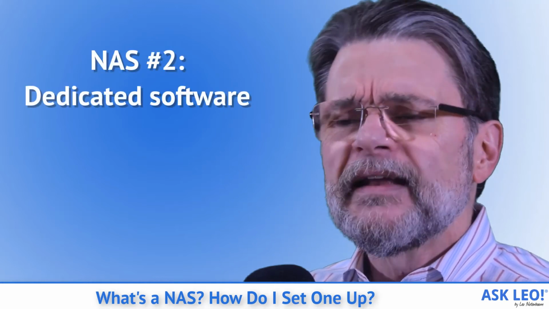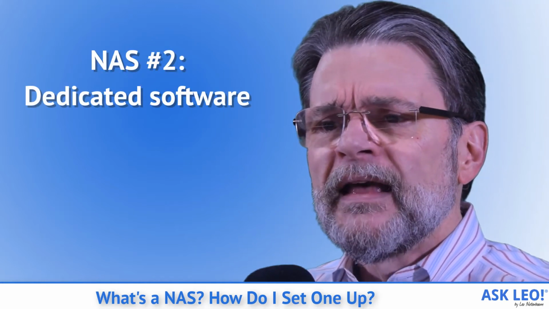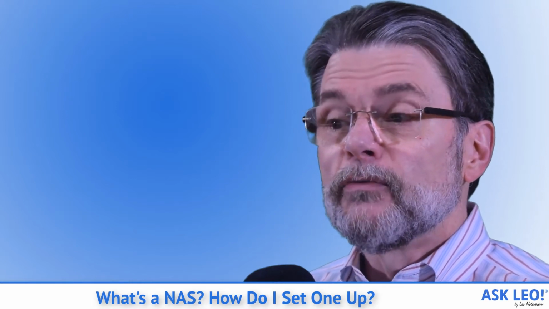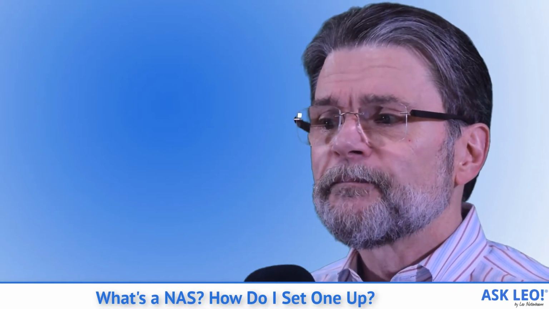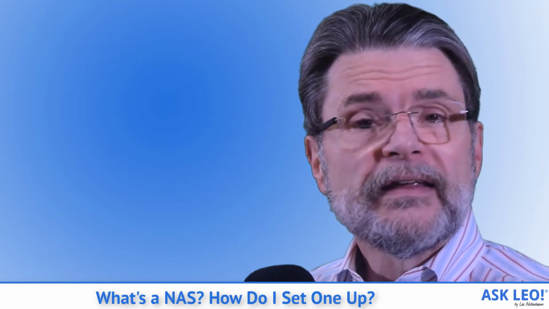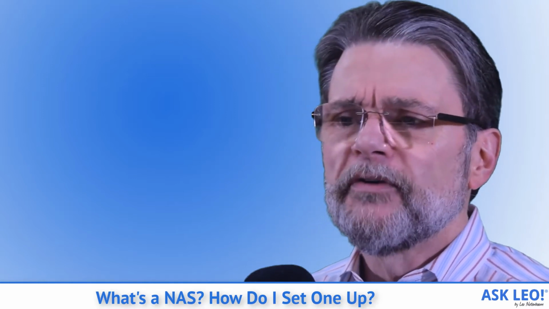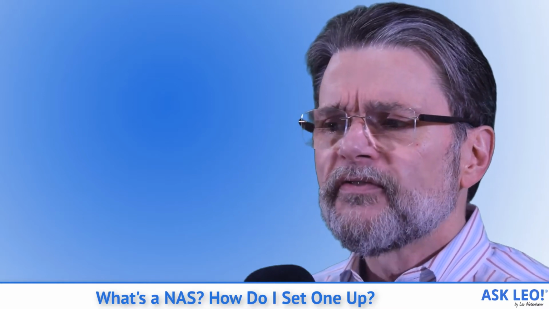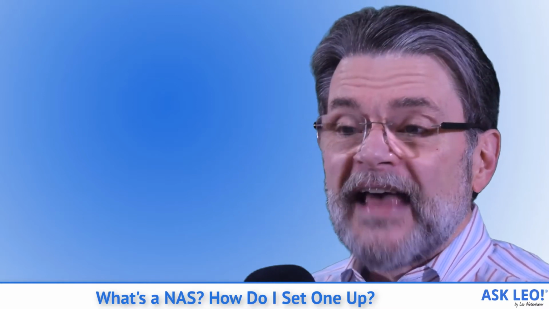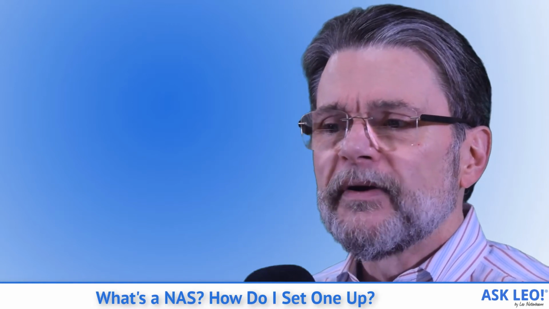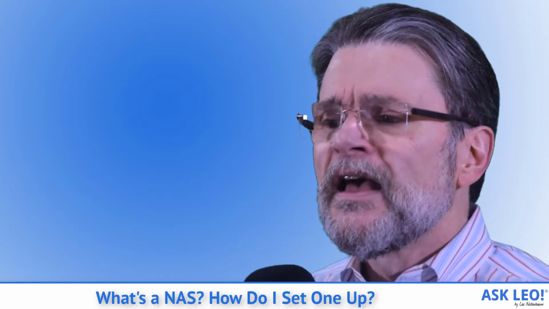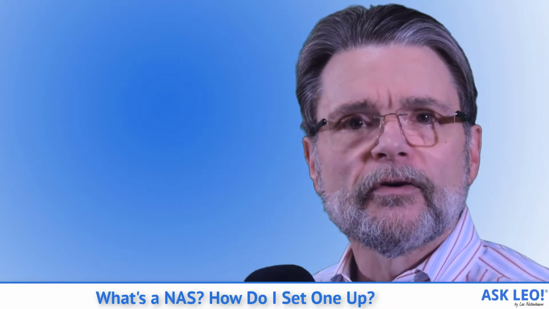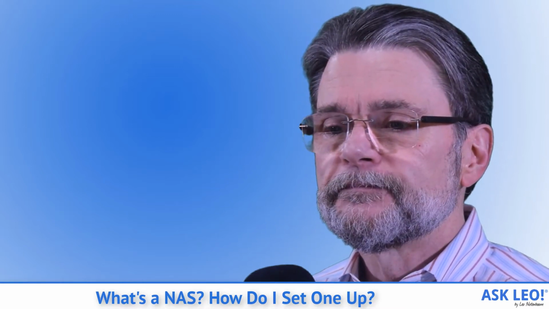NAS number 2, dedicated software. If a NAS device is mostly just a single-purpose PC, can you repurpose a PC to be a NAS? The answer is a resounding yes. One excellent approach to creating a NAS device of your own is to take a PC and install FreeNAS. FreeNAS is exactly what you might expect, a free operating system based on FreeBSD designed to turn a PC into a high-performance and easily configurable NAS device.